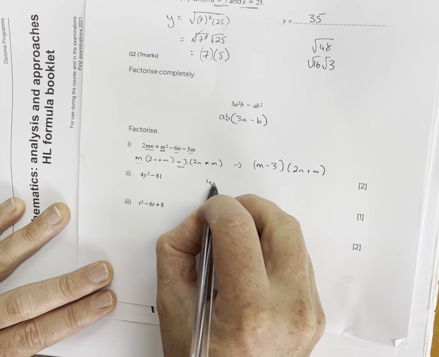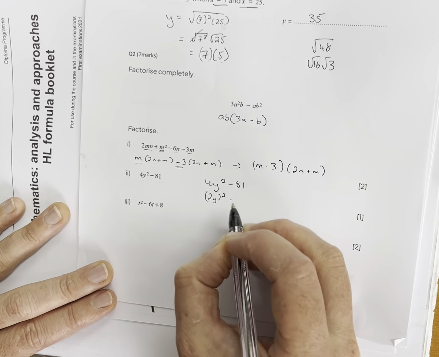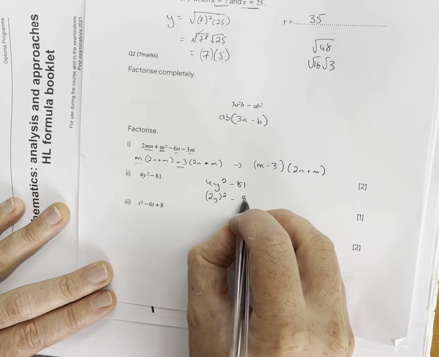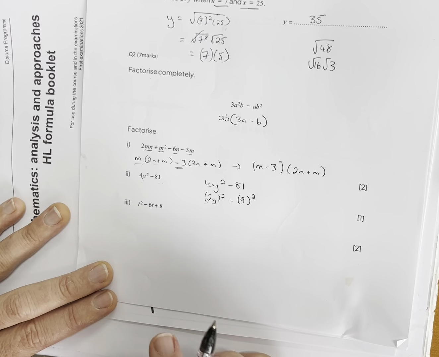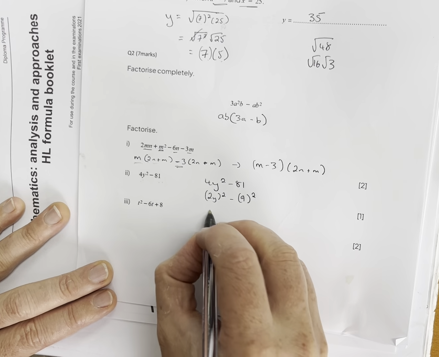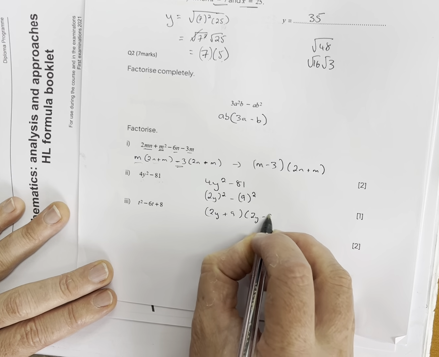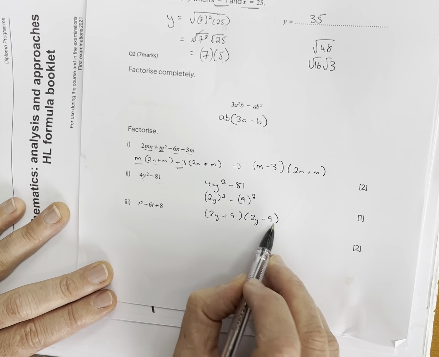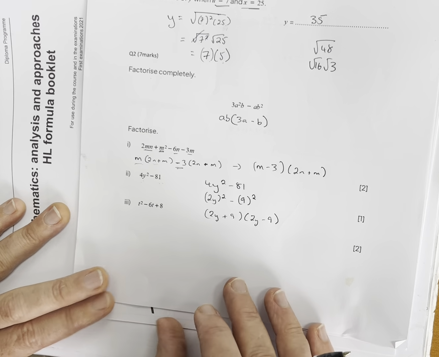This is difference of two squares, so you get 4y squared minus 81. That's 2y squared minus 9 squared. So recognizing that this is difference of two squares is key. How do I finish it then? I write 2y plus 9, 2y minus 9. Because this type of multiplication would cancel out the middle term, the y term.